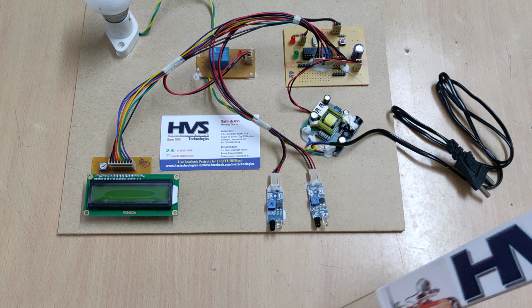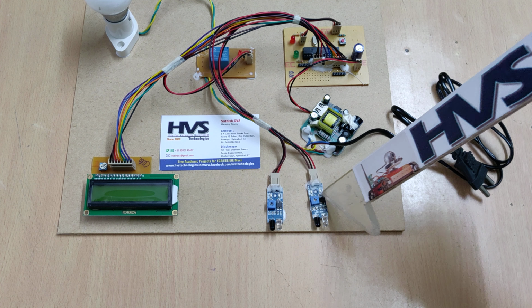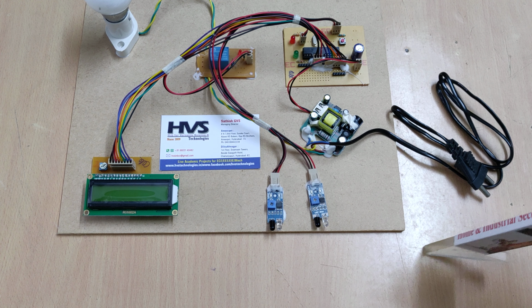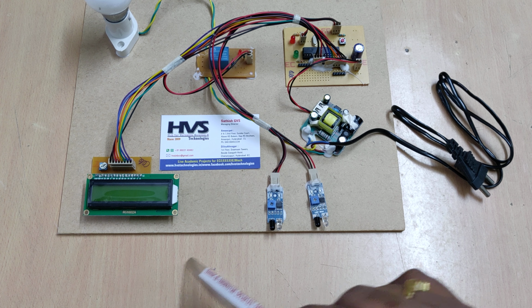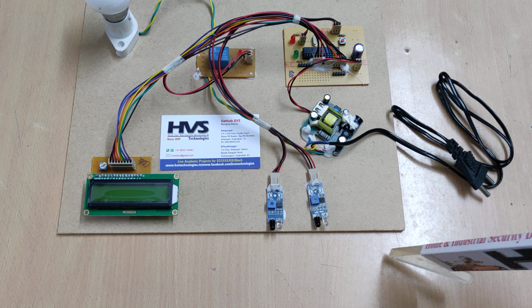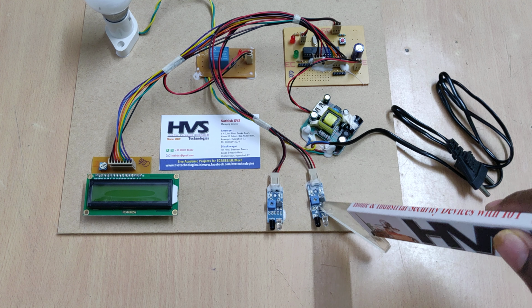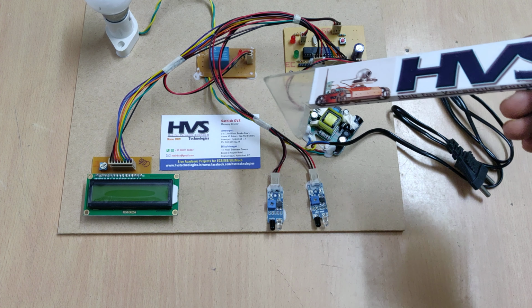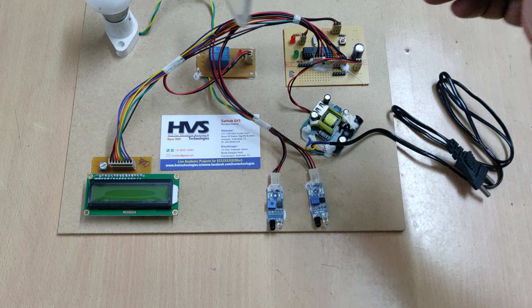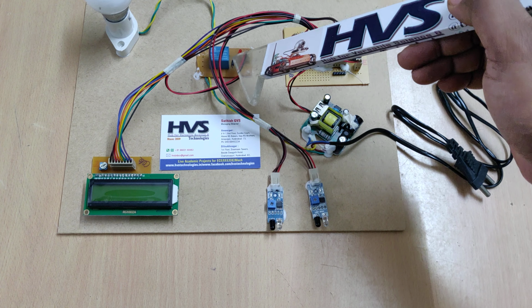And here the main input sensors are two IR sensors to check the person count, whenever a person goes in and out. So this is the in direction and this one is the out direction. Whenever the person enters, the IR sensor 1 will get input and next IR sensor 2. Then the microcontroller will increment the count, and if it is above 0, then the bulb will be on with the help of this electromagnetic relay.